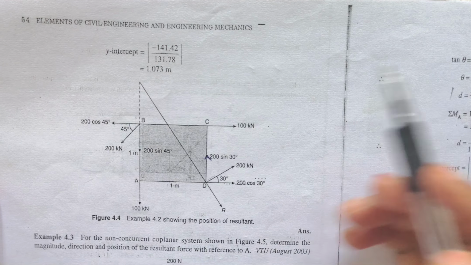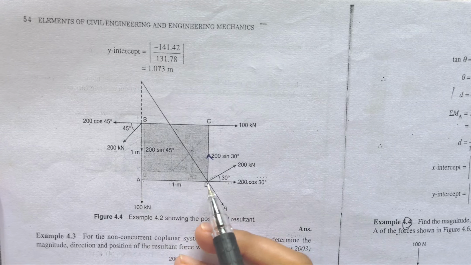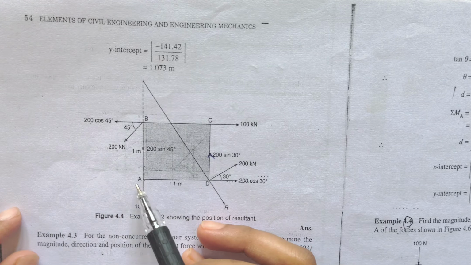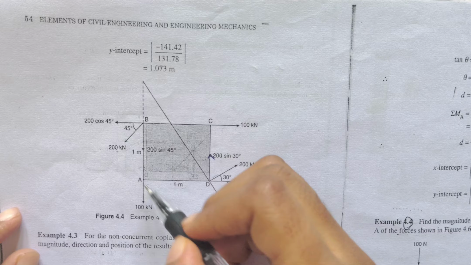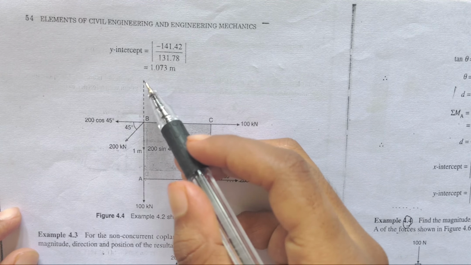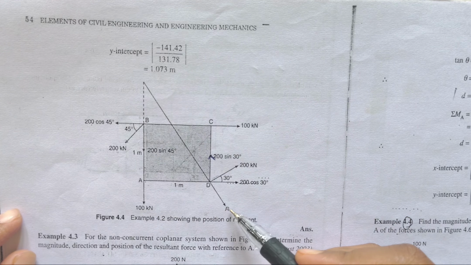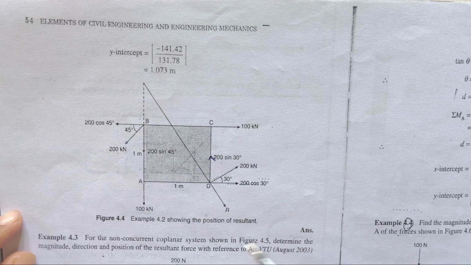Okay. In this figure they have mentioned here. See, so A to B, D we have 1 meter. So the intercept we got for x is 1 meter, and the y-intercept we got is 1.073, correct? So it will be somewhere here. So we have joined the line. This is the resultant R. So the line of action of the resultant is like this.